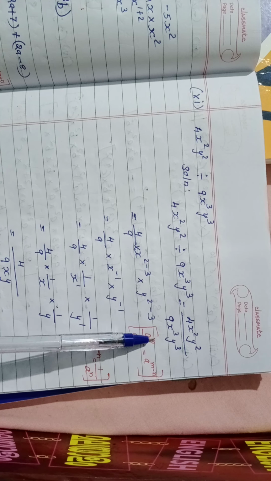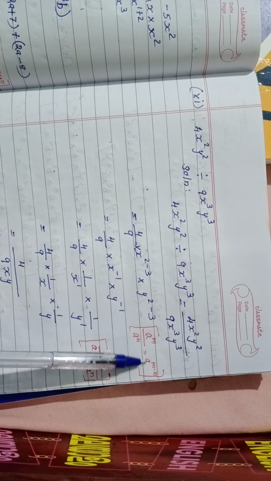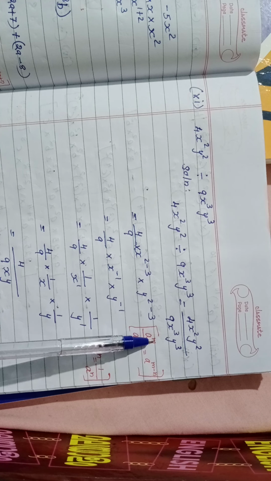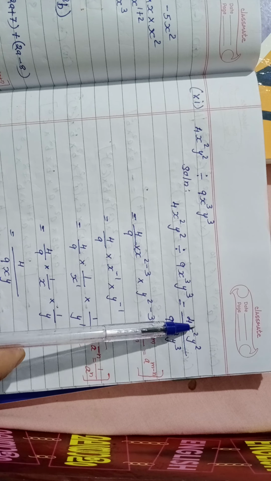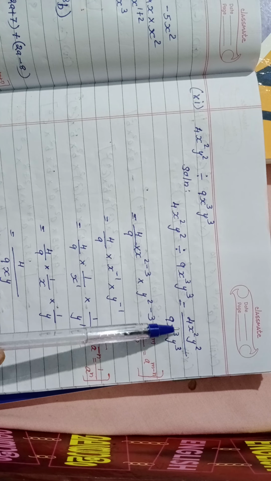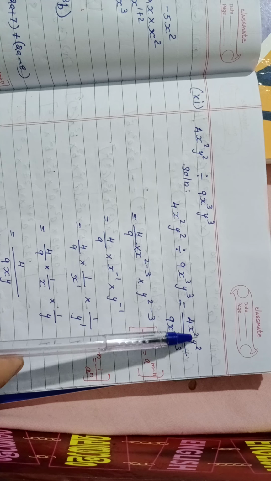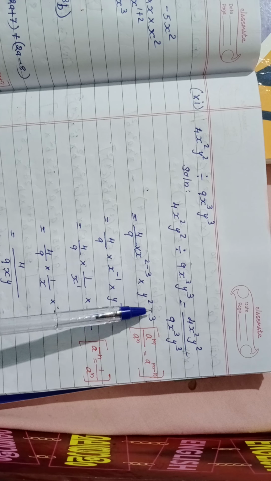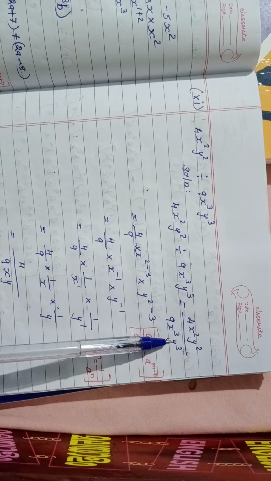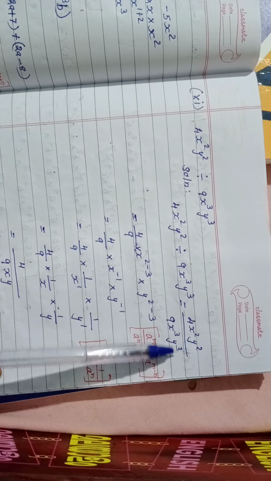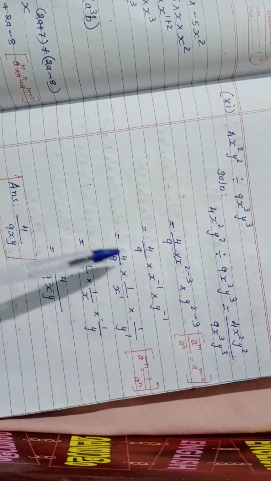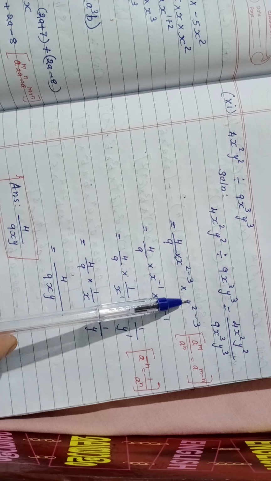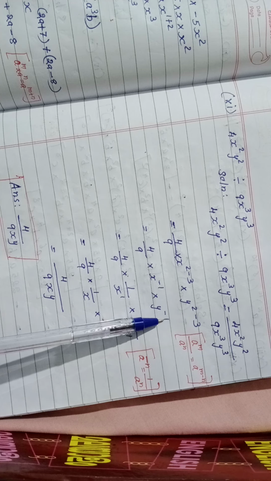So you have to use the formula a raised to m by a raised to n equal to a raised to m minus n. In division, with the same base, we have to subtract the exponents, right? So x square by x cube means division only. Then x raised to 2 minus 3. Exponents 2 and 3, 2 minus 3. The second, y raised to, with the same base y, exponents 2 and 3, then 2 minus 3. First, 4 by 9 into x raised to 2 minus 3, which is minus 1. Y raised to 2 minus 3 is also minus 1.